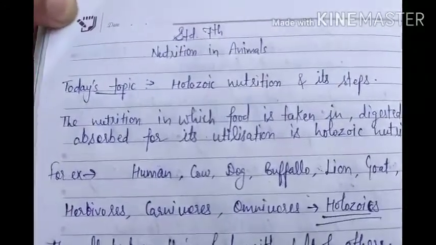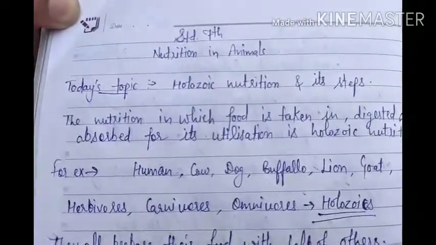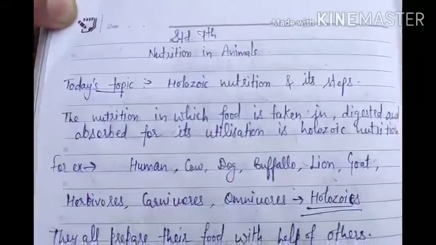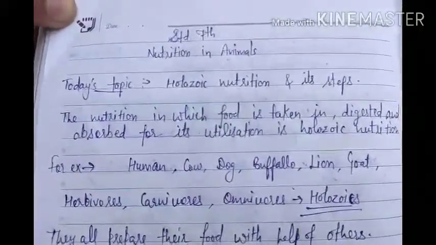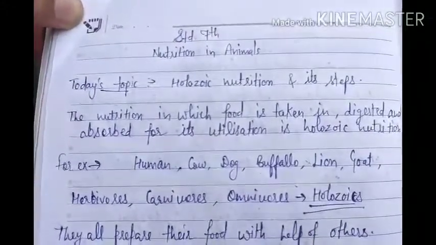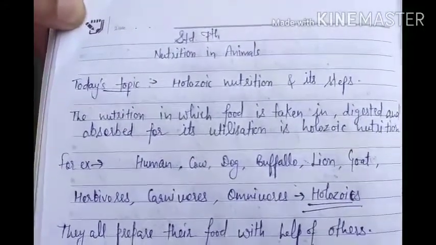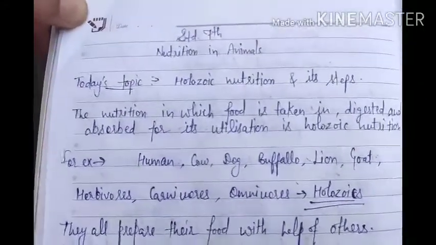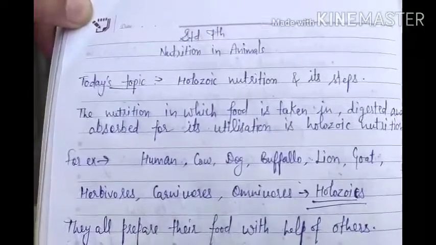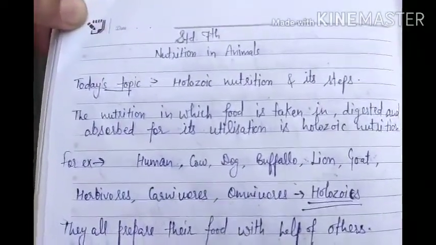Whatever they eat is provided to their body as food, and then it is used by the body for growth and also for nutrition. So how is that nutrition done and what is it called?